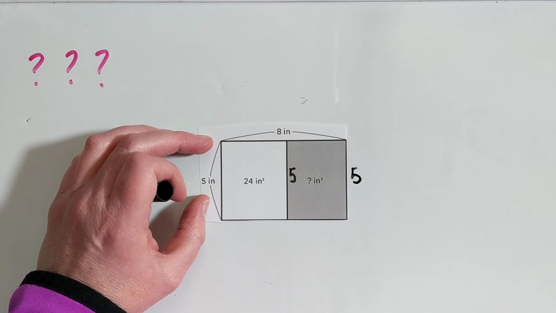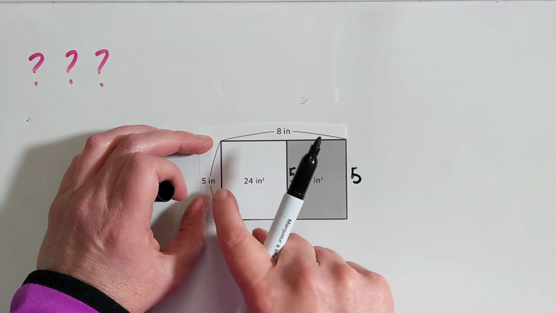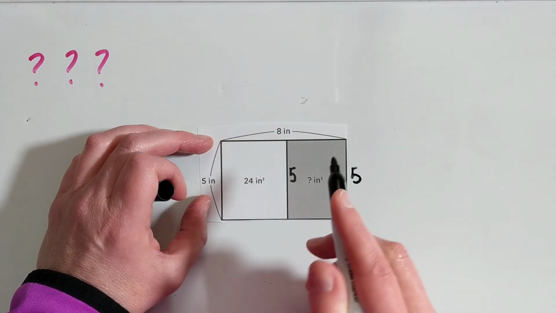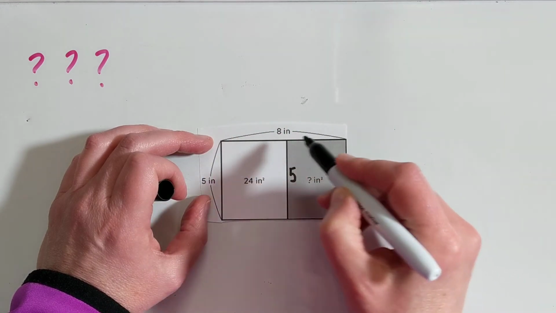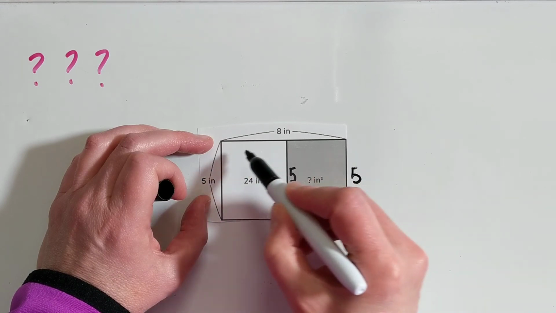I don't know, because that would be a decimal since it doesn't divide evenly, so I can't use that piece of information. But what I do know is that 8 times 5, so the area of this whole big rectangle, is 40.